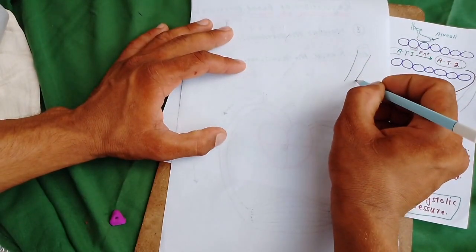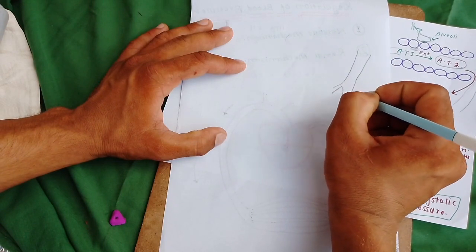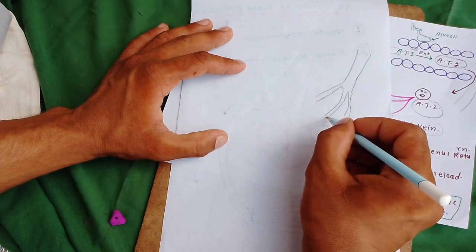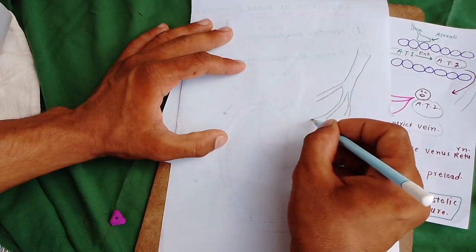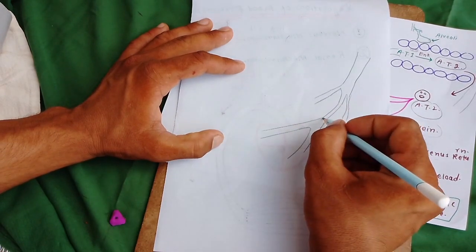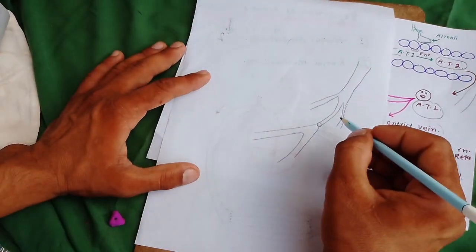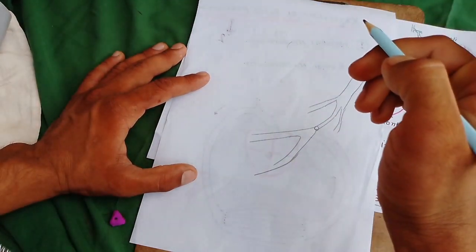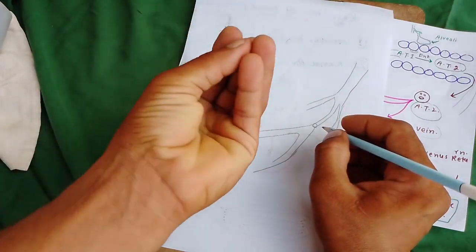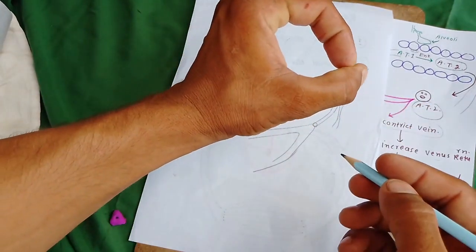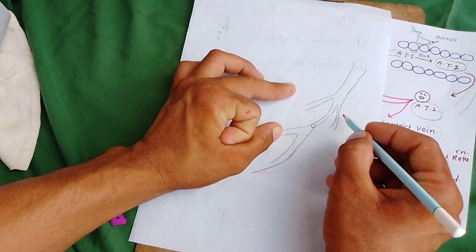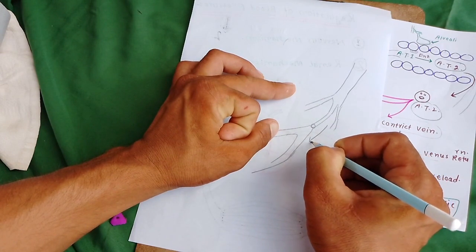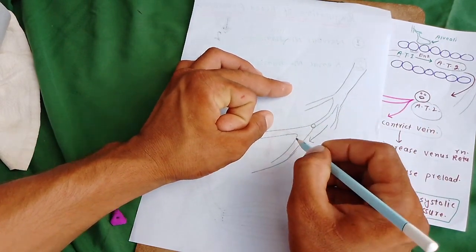This is the artery. These are the arterioles, and suppose this one is the capillary. There is a ring here, made from smooth muscle. When this ring contracts, it does not allow more blood to flow from the arteries to the capillary.